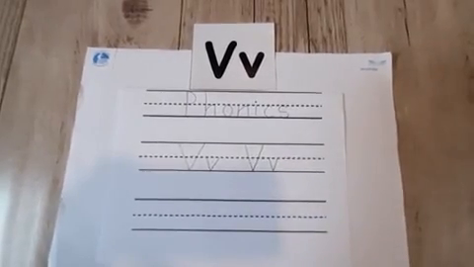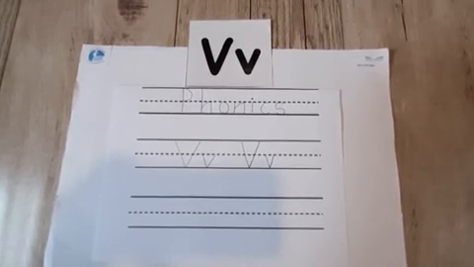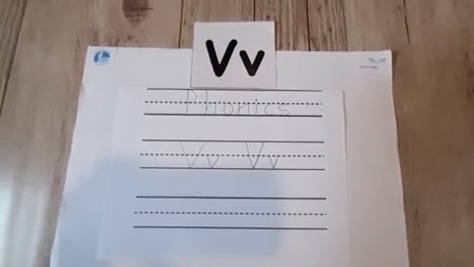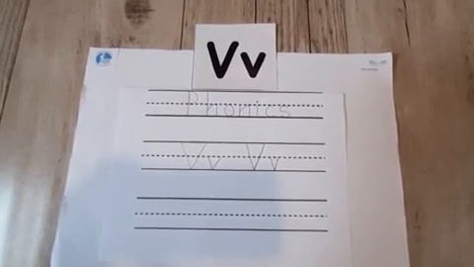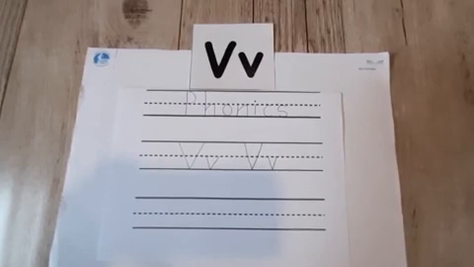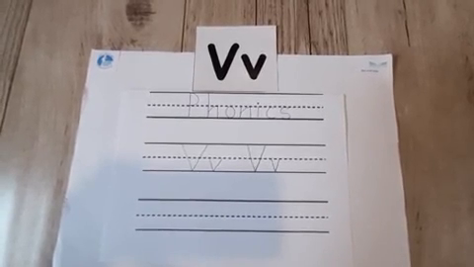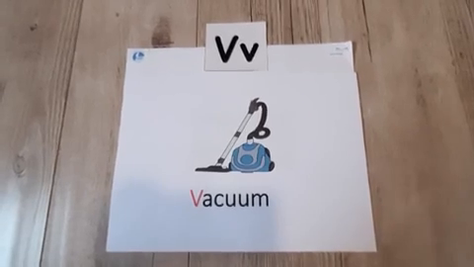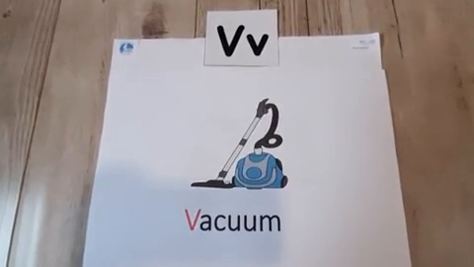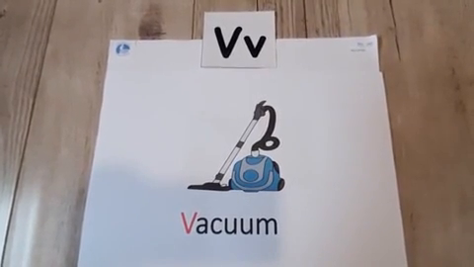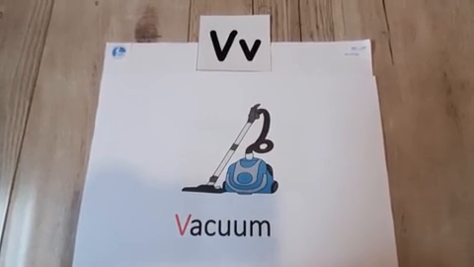Now, KG3, we will see some words that begin with the sound V, because as we said, the sound of letter V is V, V. Now, can you remember any words that begin with the sound V? We will see them together. Do you know what this is? This is a vacuum, vacuum, V, V, vacuum.